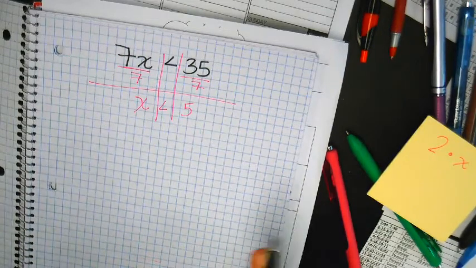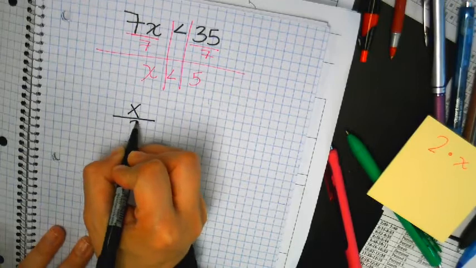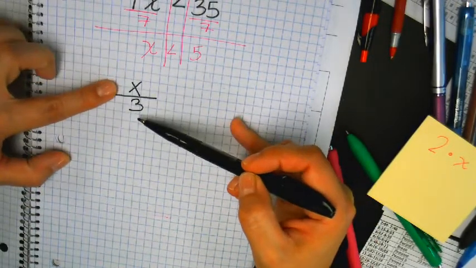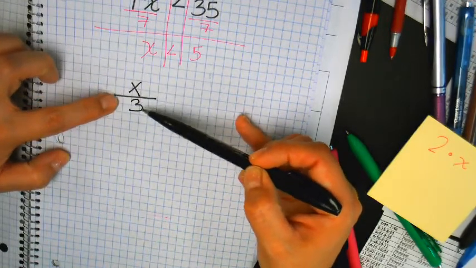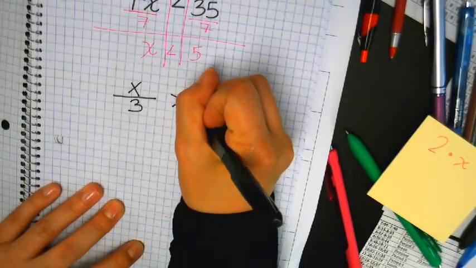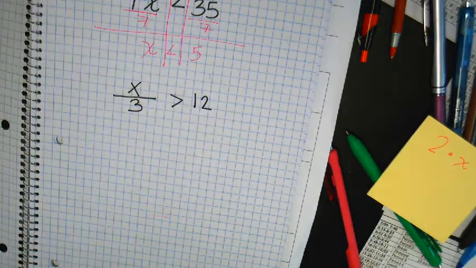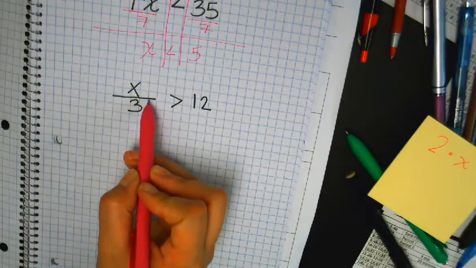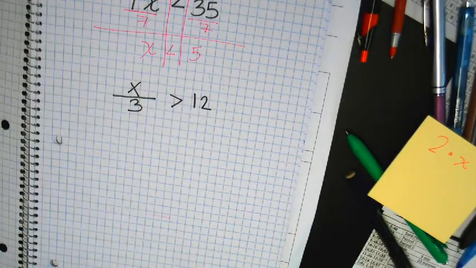more new stuff. If I have x divided by 3, so when it's written like this, it means division. It means x divided by 3. x divided by 3 is greater than, let's say, 12. And the answer is not 4. This means division. You are walking into a division problem. What are you going to do?